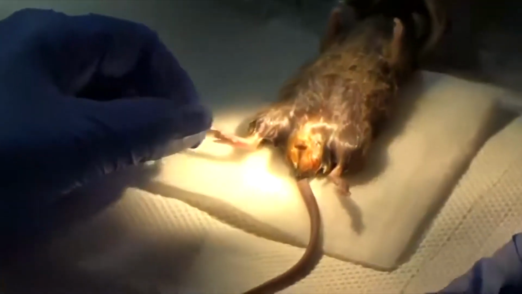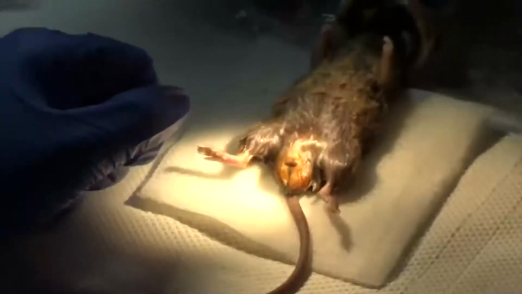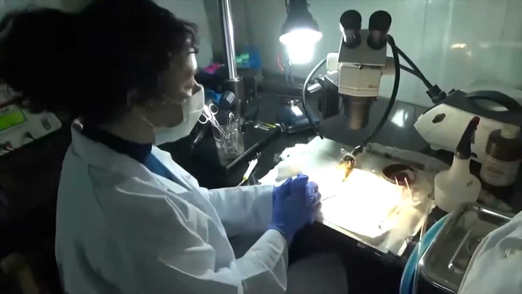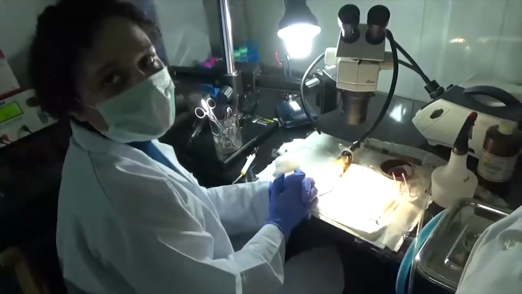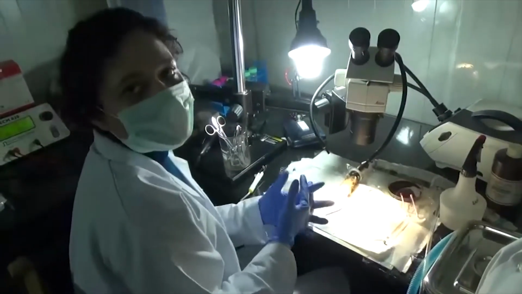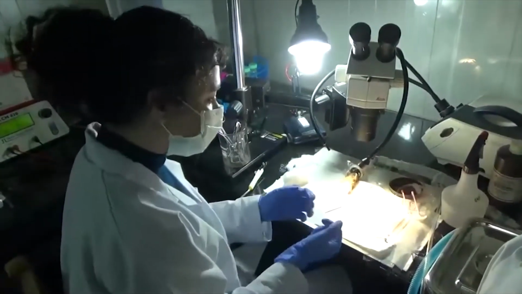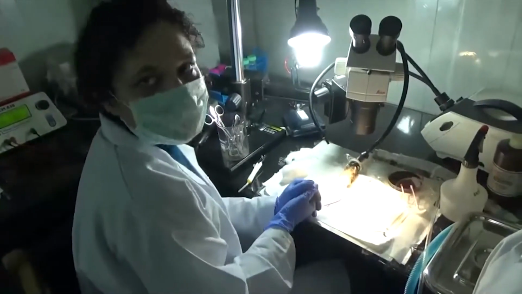And this mouse is then kept for 30 more days for recovery, and then finally after 35 days we set up mating of this mouse with a female, and we expect the progeny to be transgenic.